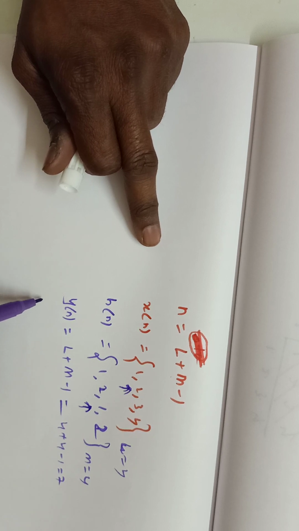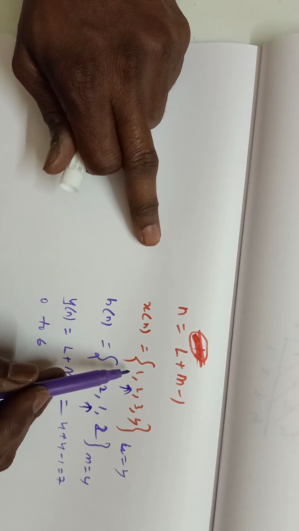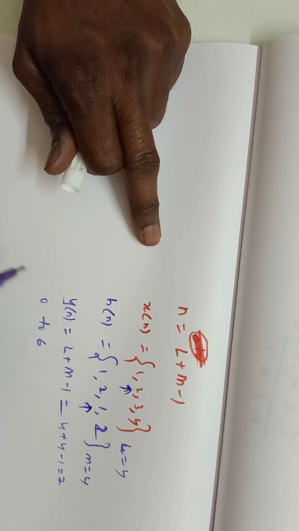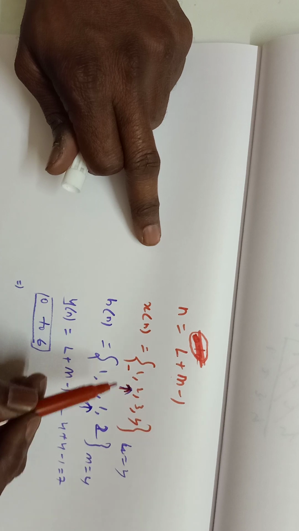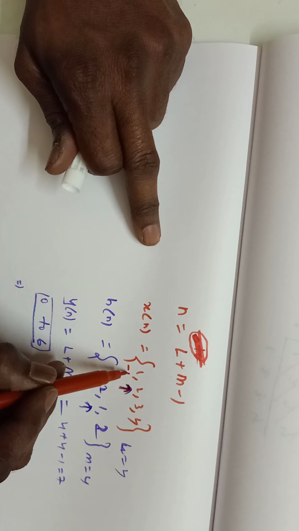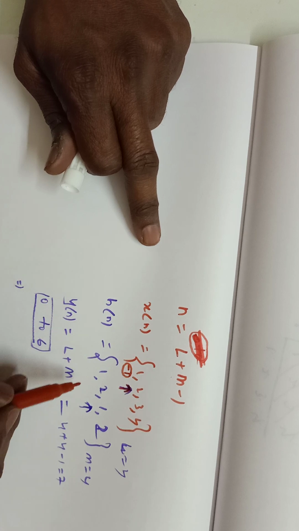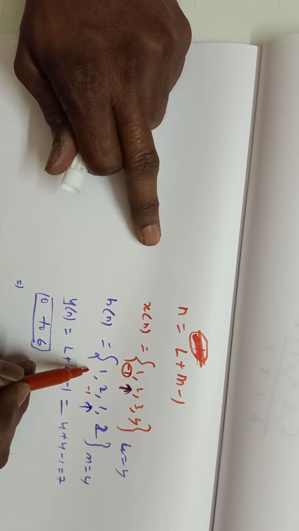Previously we have taken n equal to 0 to 6, 7 samples, because in that case both the sequences start from the origin, but here in this case it is not starting at the origin. Then what is the range, the n range? So we need to consider the first index. This is the origin, and the left side will be negative indices. Here it is starting at -1, but for the other sequence it is starting at -2.